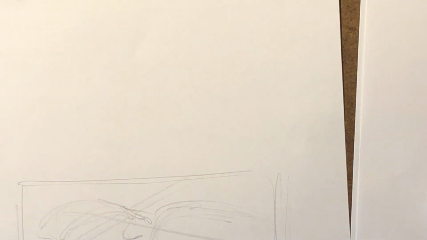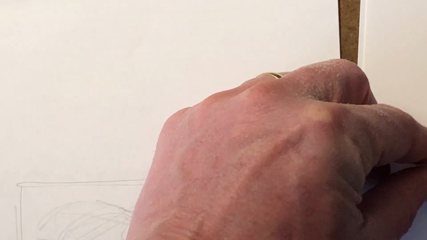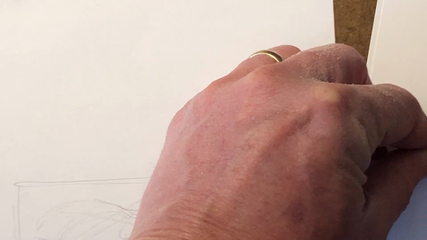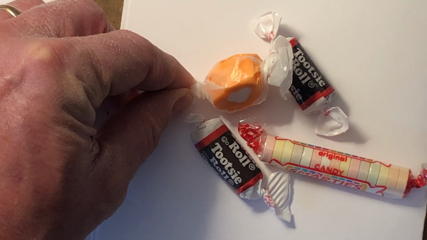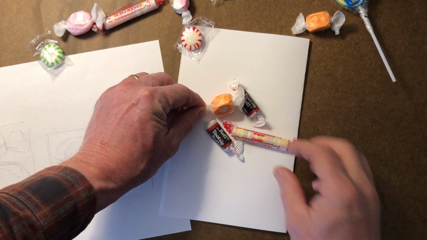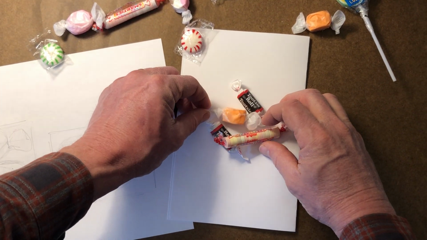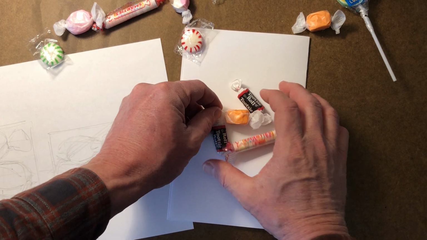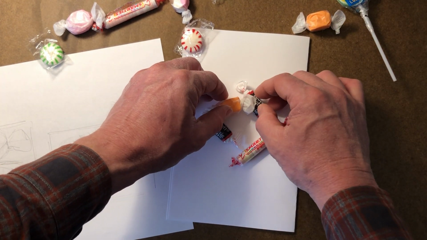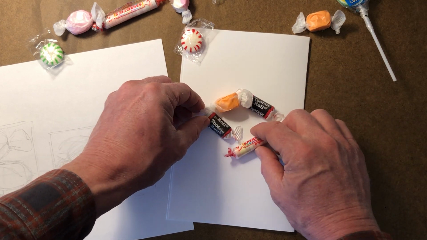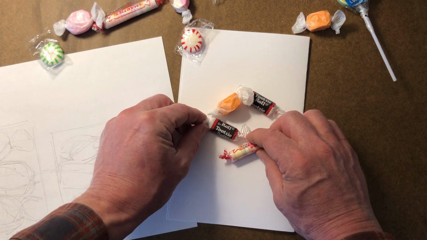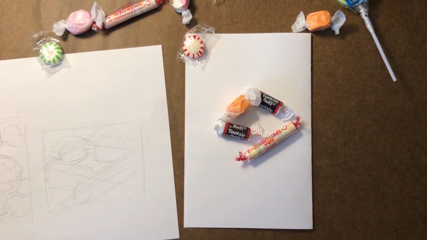I want that one because it has that white shape. Oh, sorry, I got to get this in the frame. There we go. So I'm trying to arrange these to match my sketch just a little bit. And that's kind of close enough.